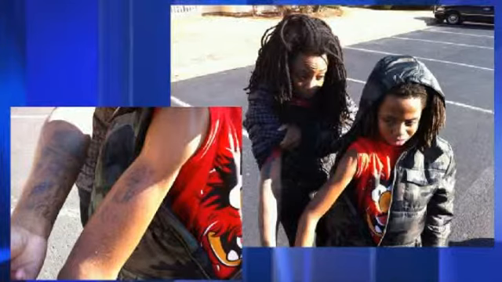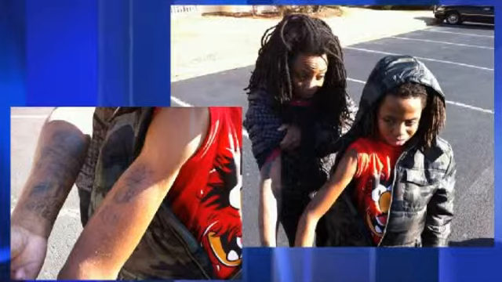A Georgia mother says she was arrested for allowing her 10-year-old son to get a tattoo in memory of his late brother. We hope that they can find something that will sustain them through that loss. But this is not the way.